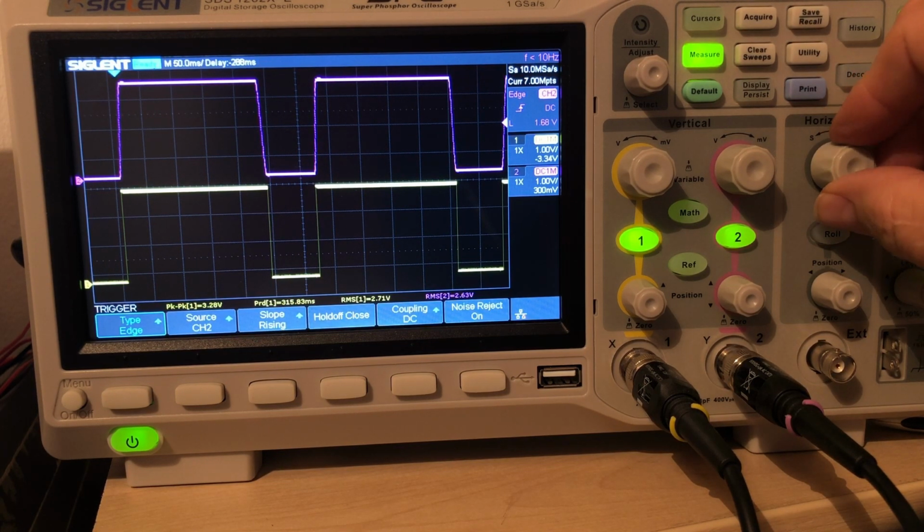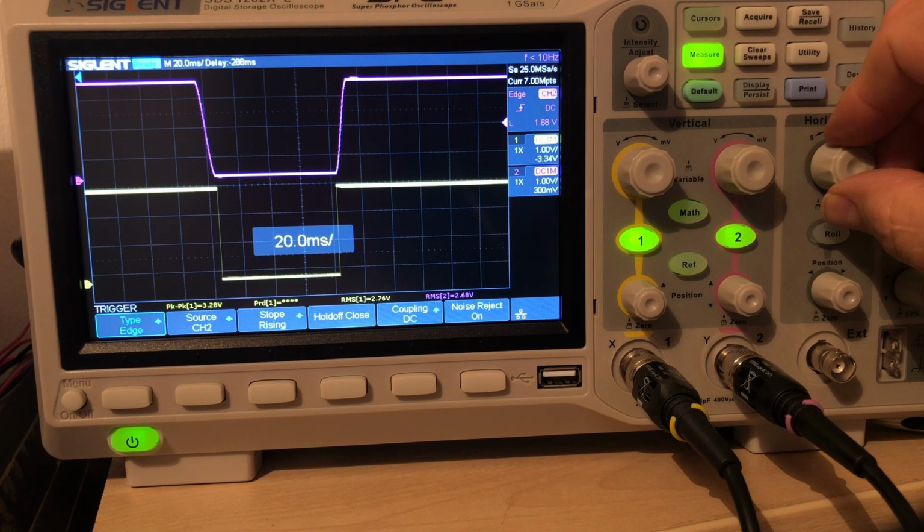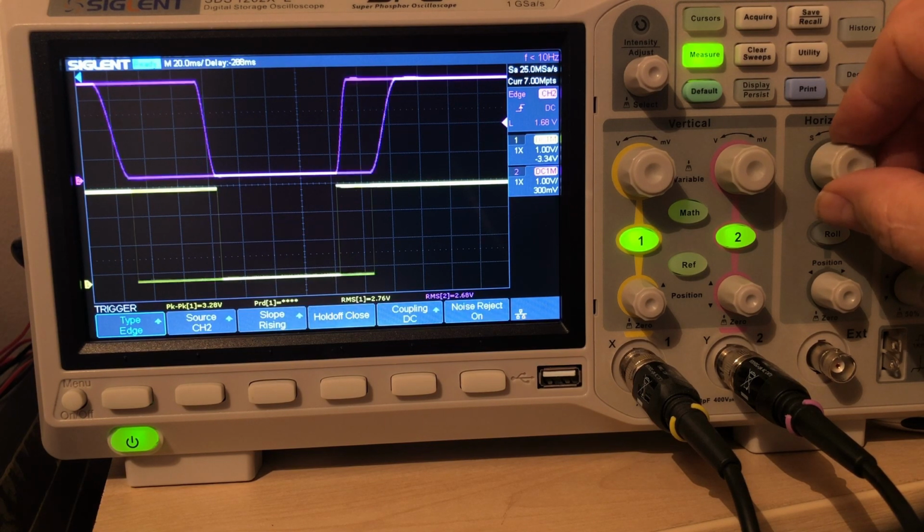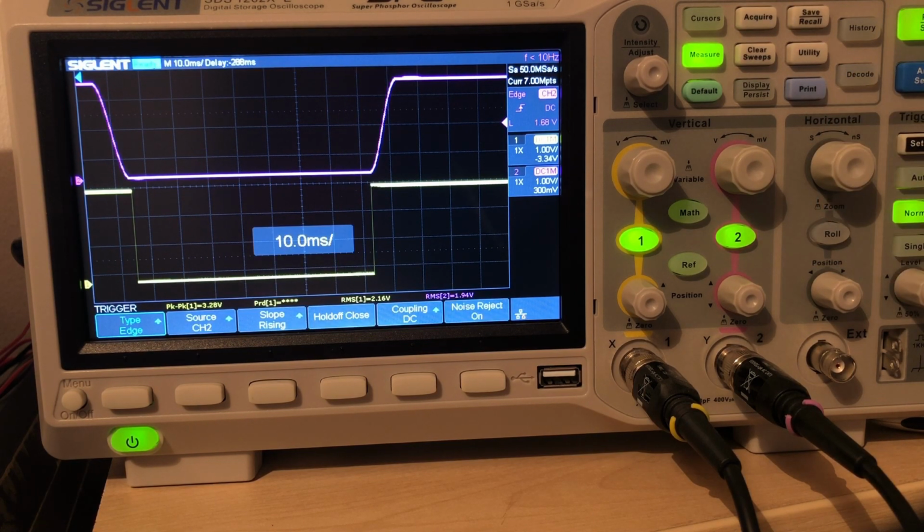And if we zoom in on that, you can see quite clearly that we've got a nice rise profile on key on, and a nice fall profile on key off.